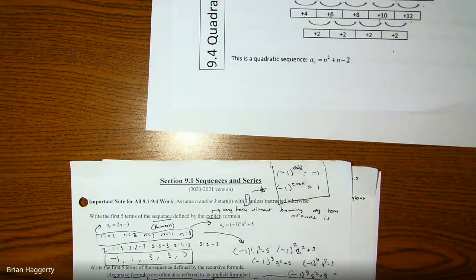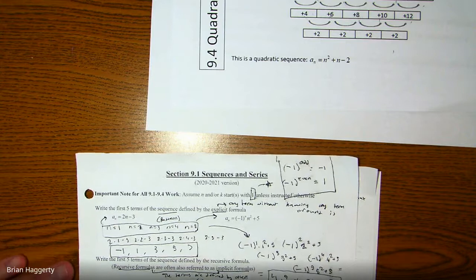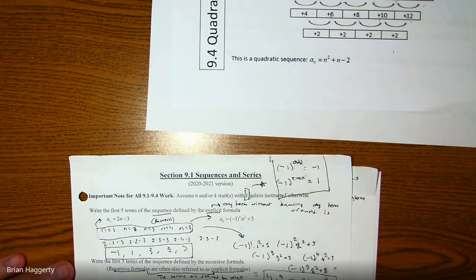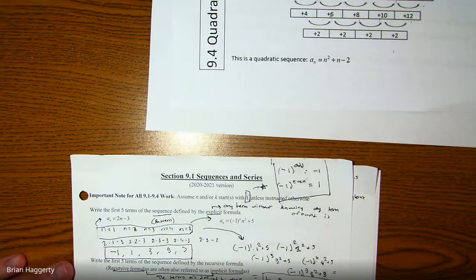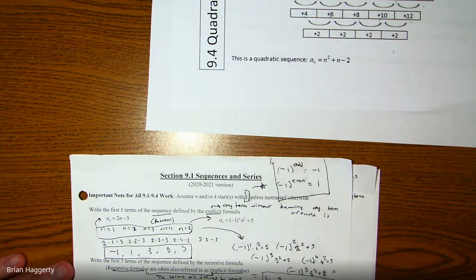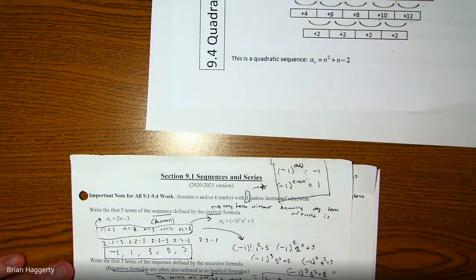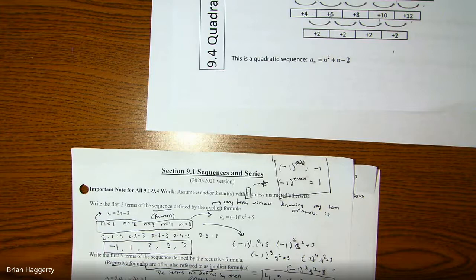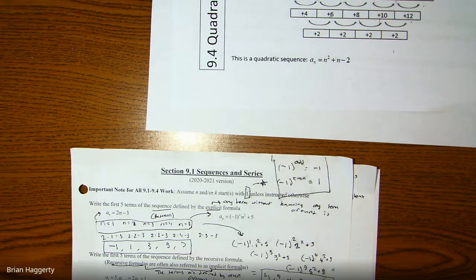Well, sometimes these can be tricky. So we know a sub 1 is 5. There's no doubt about that. We need to figure out now what a sub 2 is. I'm going to write this right below it so it's easy to trace the path here. So that means we have to plug 2 in here. Okay, so we need a sub 2.